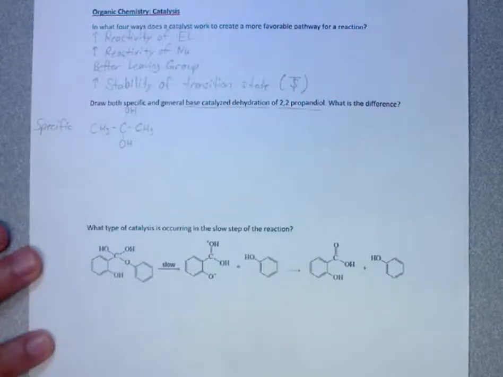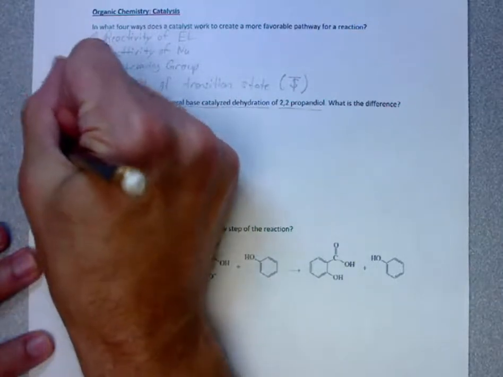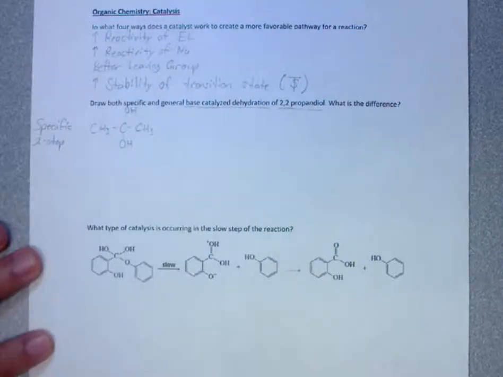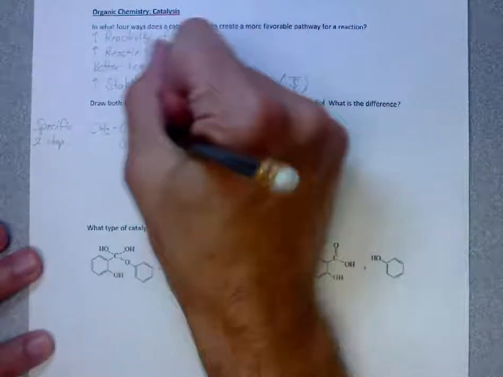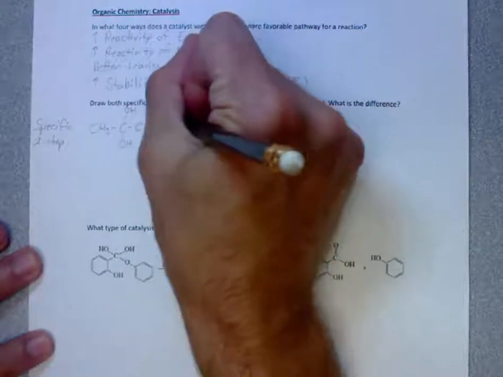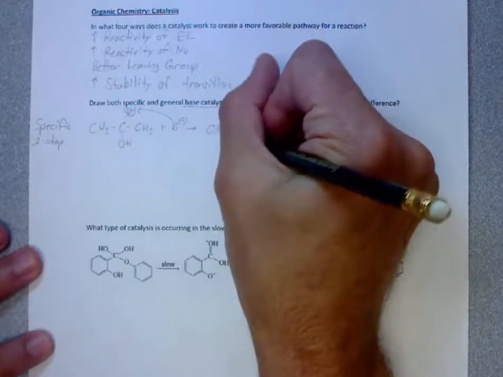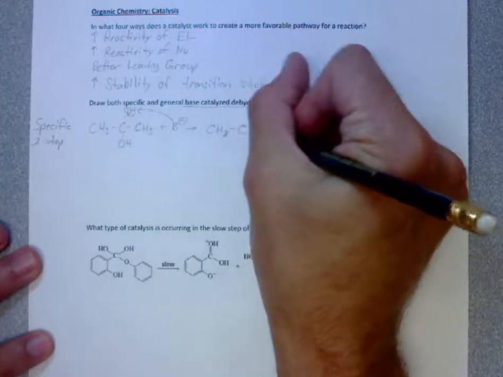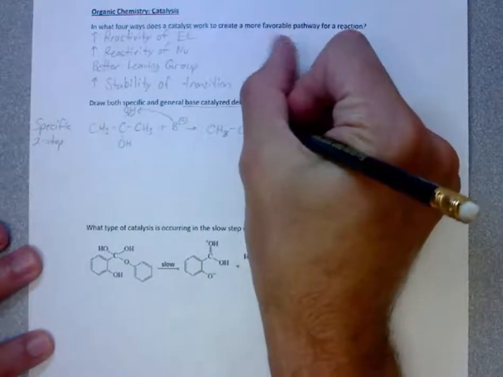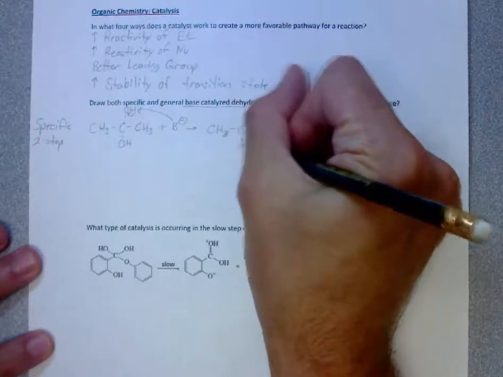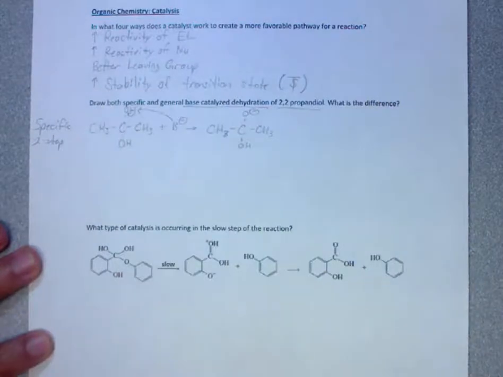that means we would do a 2-step reaction. And the first step would be to deprotonate one of the hydroxy groups. And then we would perform the dehydration part.